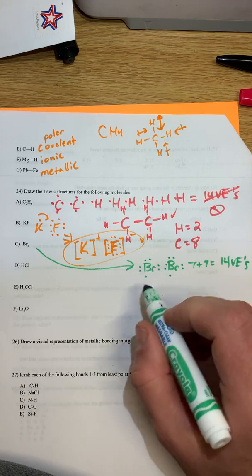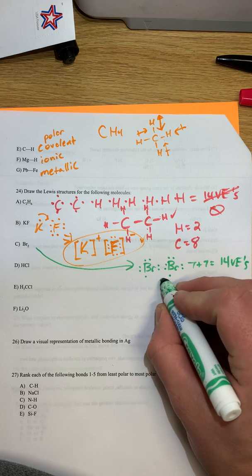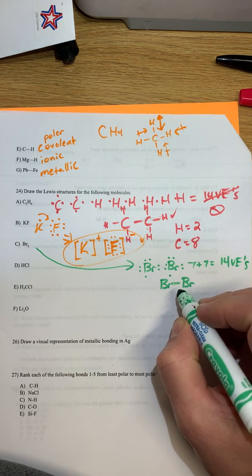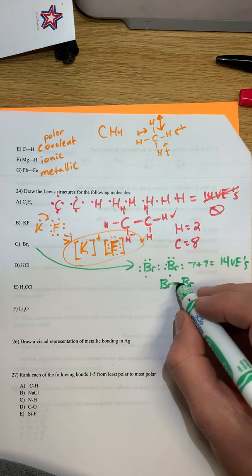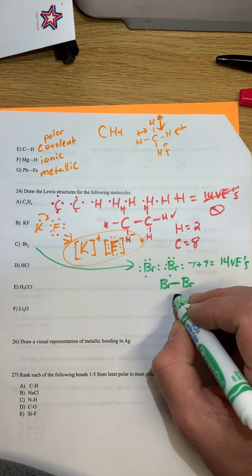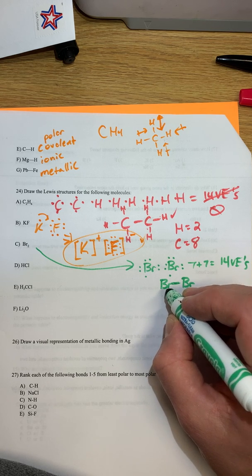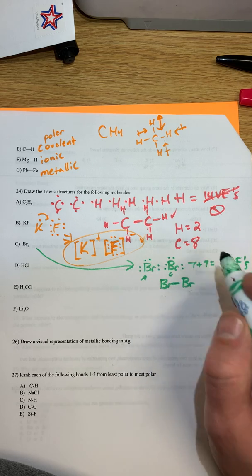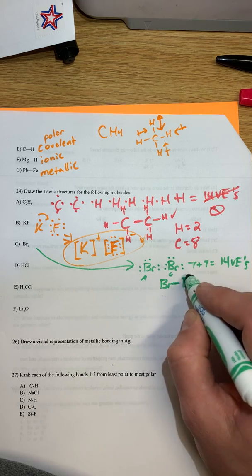So how will we draw these bonded together? Well, the first thing we need to do is draw our line that connects the 2. And I can kind of see that if I just fill out the outside of both of them, I'll end up with 8, right? Because I just used up 1 electron and 1 electron. So I have 6 electrons left on either atom. So I have the 6 dots.